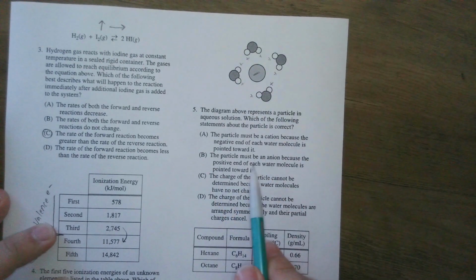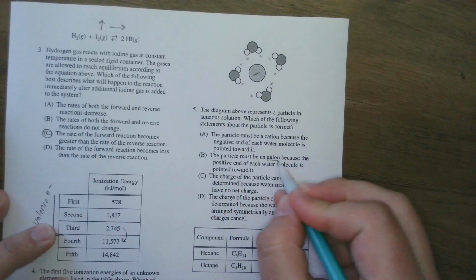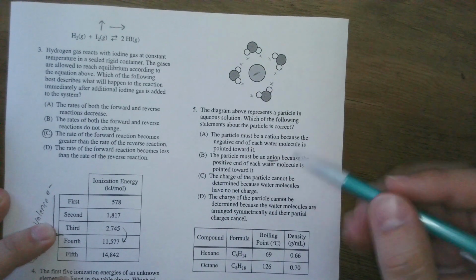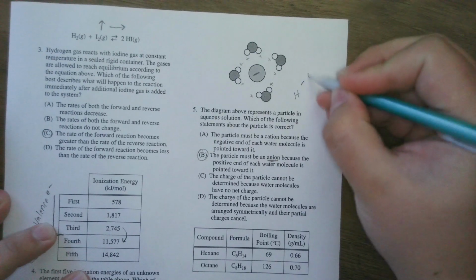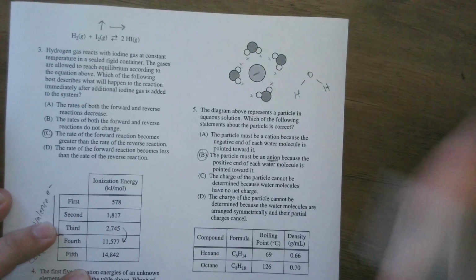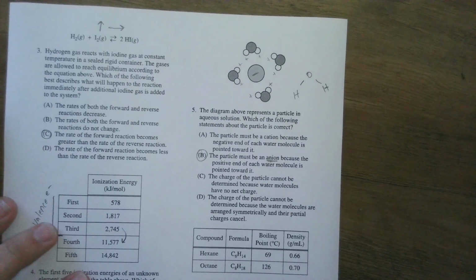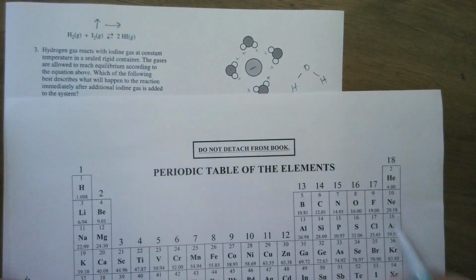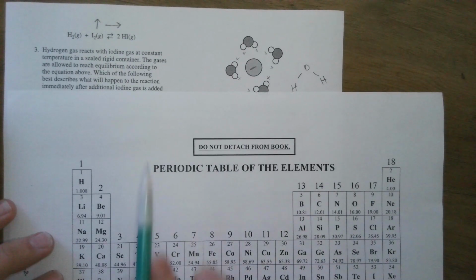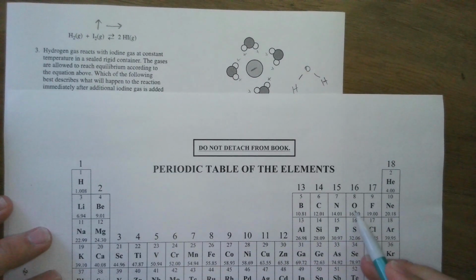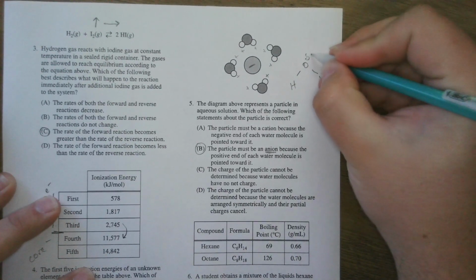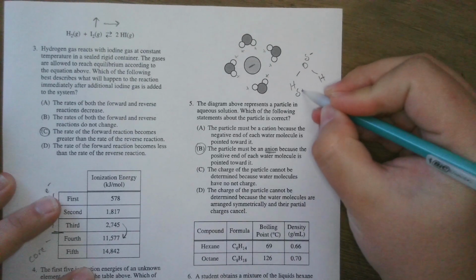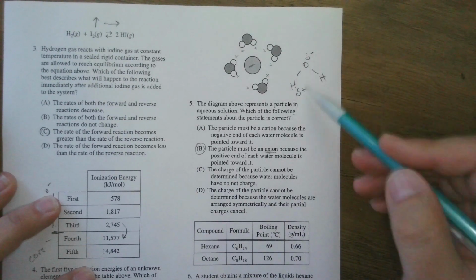And answer choice B, I think, says this. The particle must be an anion. Remember, anion means negative charge because the positive end of the water molecules is pointed towards it. You don't remember which ends are which in a water molecule, right? What I'm looking at is their electronegativities. So I could reference my periodic table. Electronegativity generally increases as you go up and to the right, and oxygen is like the second most electronegative element, right behind fluorine. That just means it's going to take the electrons a little bit more. The oxygen side will be negative, and both of the hydrogen sides will be positive. This is that partial symbol we can draw.